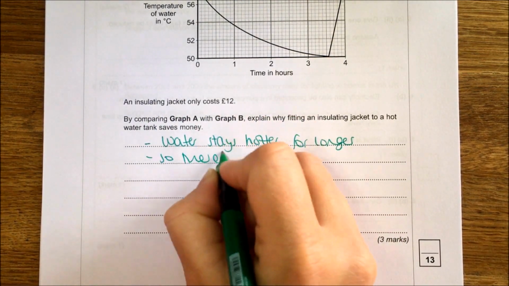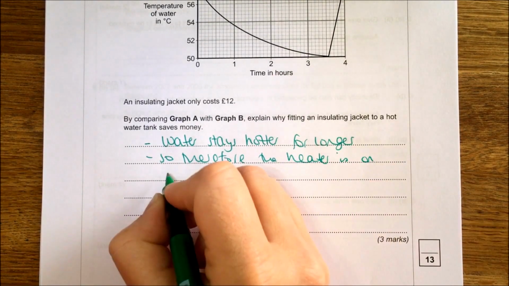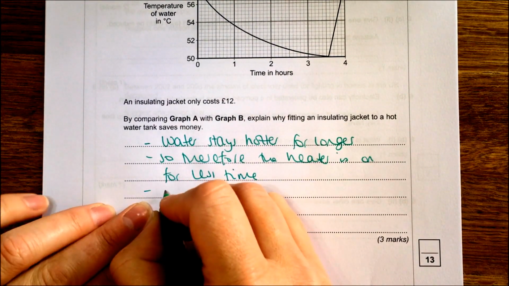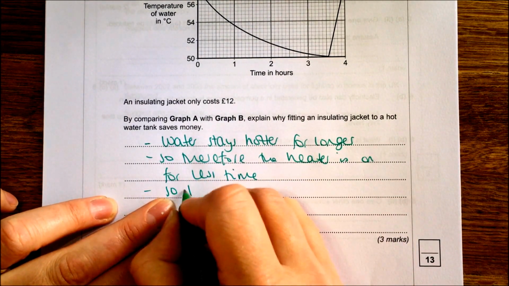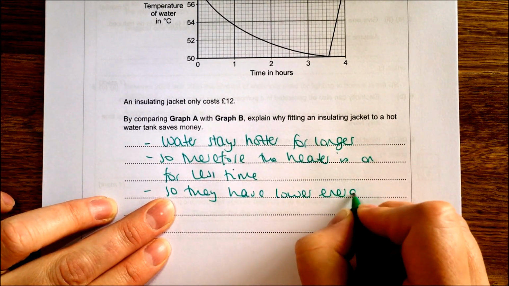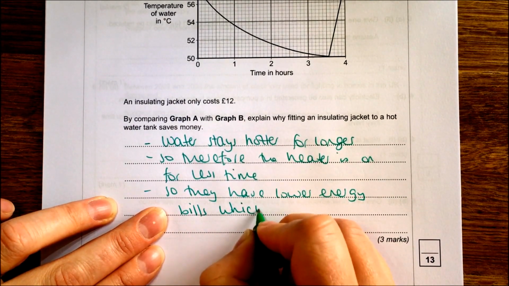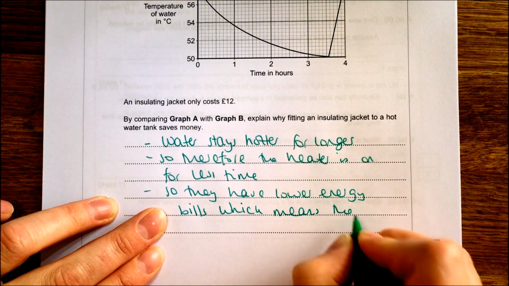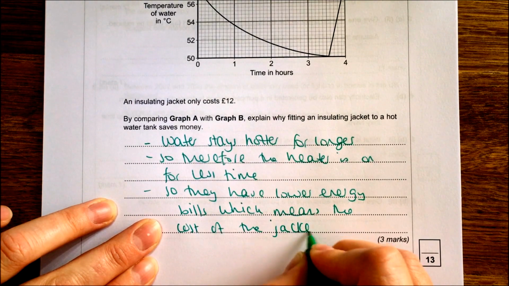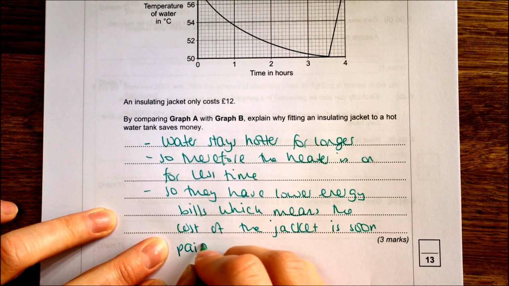So therefore, the heater is on for less time, and we can say, so they have lower energy bills, which means the cost of the jacket is soon paid for.